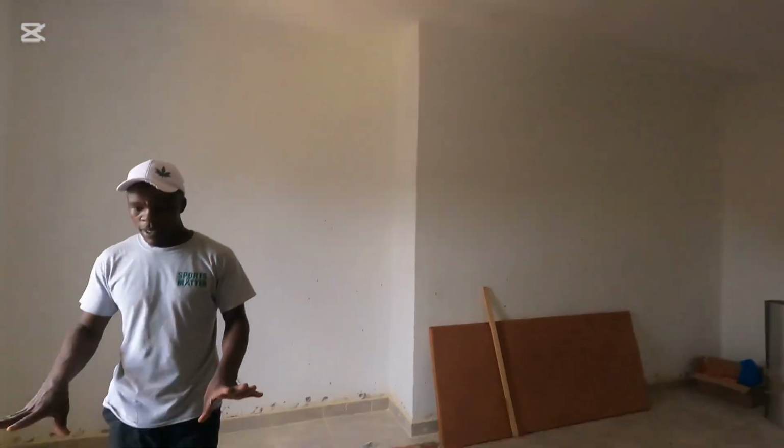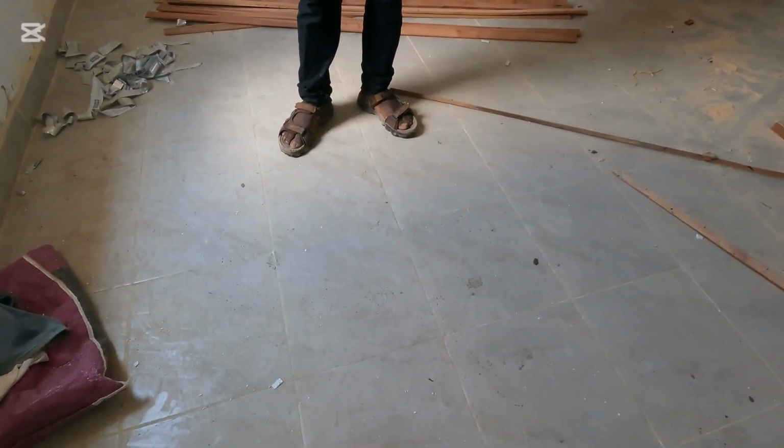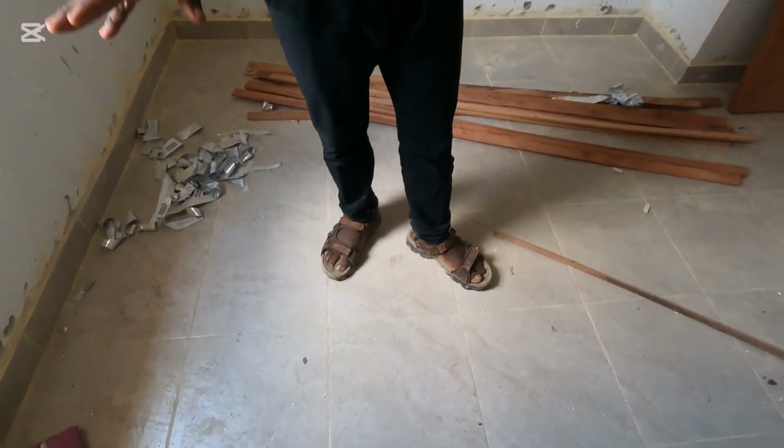Yeah. The only thing left is the electrical work and wardrobes. The tiles are done. Very beautiful tiles on the floor. The paint on the ceiling is done. The only thing left is the sandpaper on that ceiling and the wall. The walls are not done.